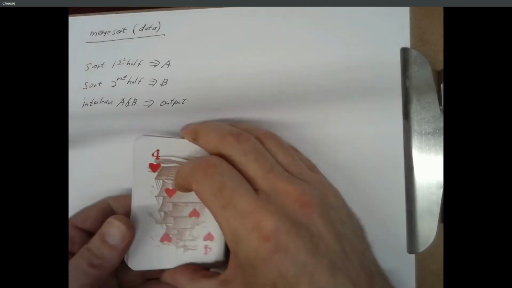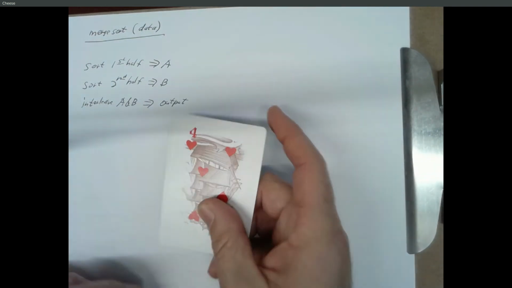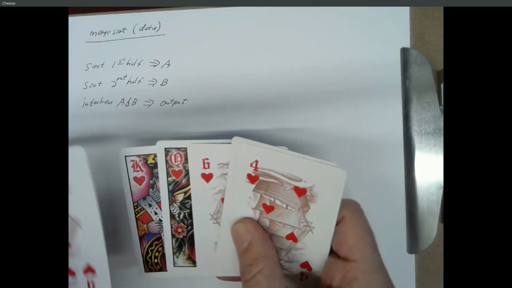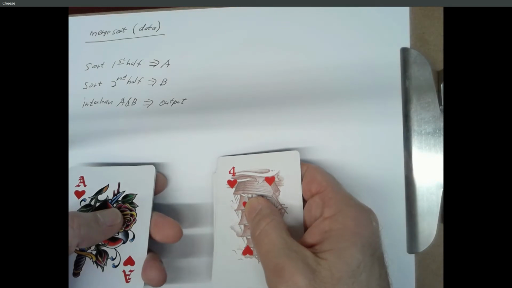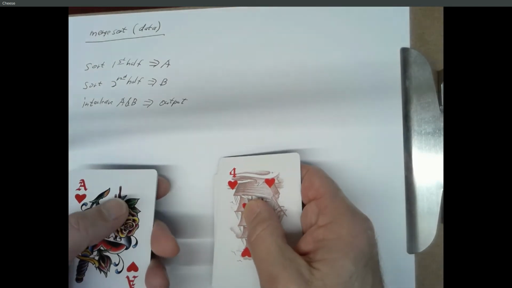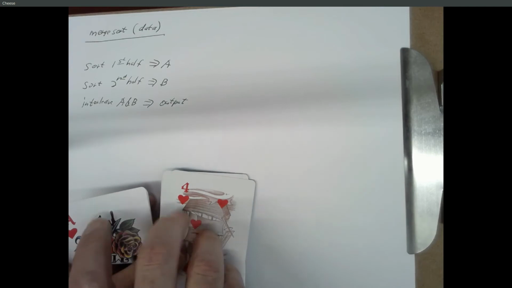So we'll start with a fresh set of papers. Okay, I'm going to split this roughly in half. I'm going to sort the first half in some way. I'm going to sort the second half in some way. And then I'm going to do that interleaving process. Now the interleaving is really efficient. It's order n, right? Because all I got to do is go through all the n cards, and at each step I just pick the smallest of the 2 cards, copy that to my output. So this interleave is order n.